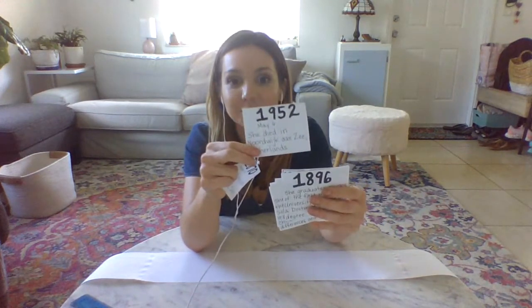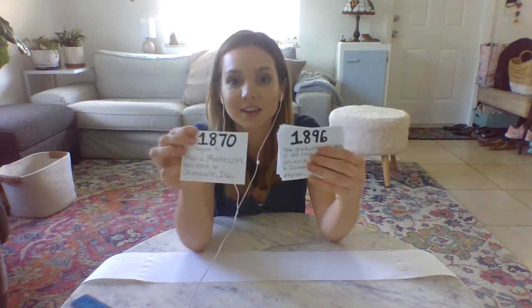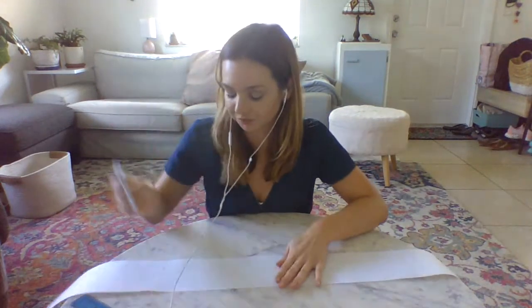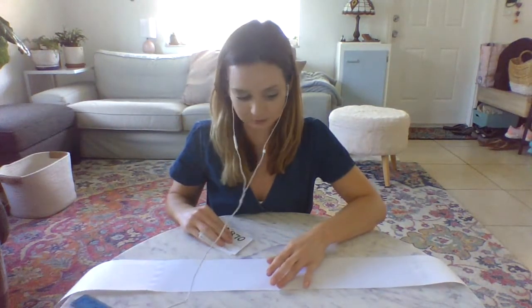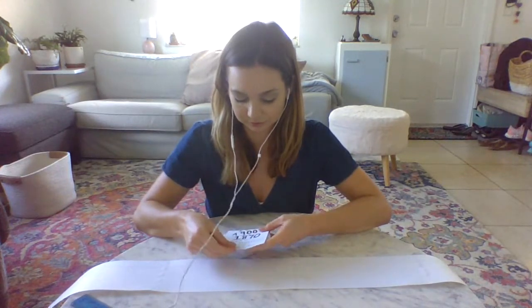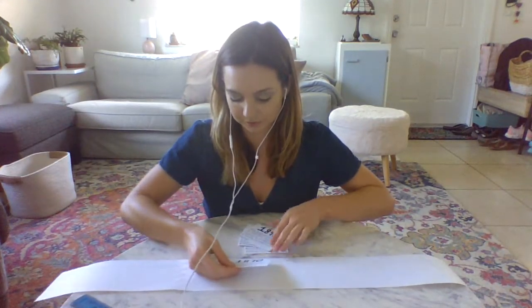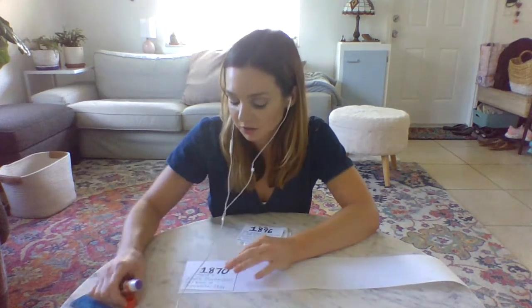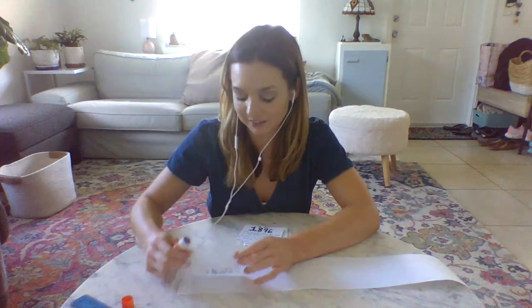So from least, which is first, to greatest, this is my greatest number, 1,952. You can put your cards in chronological order. Take your first card, the event that happened the earliest, which is probably going to be the year they were born.